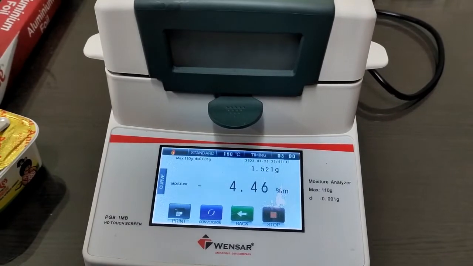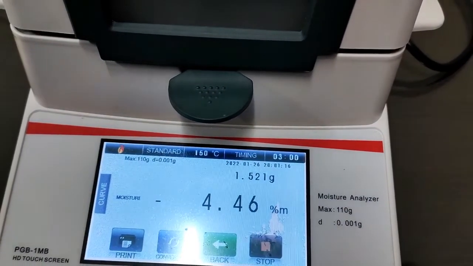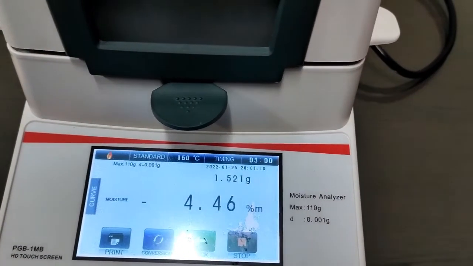So the process is over, and you can note down this reading: 4.46 percent of moisture.